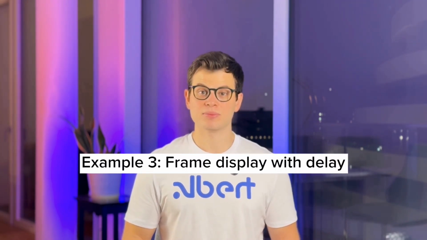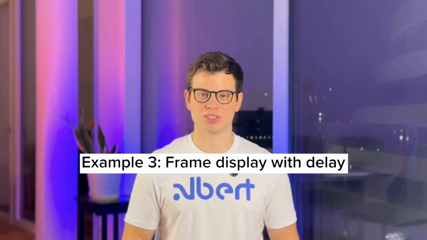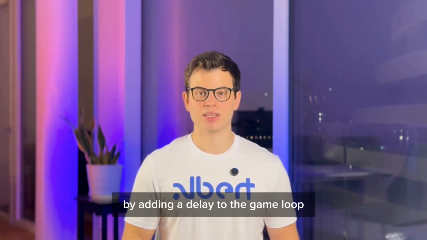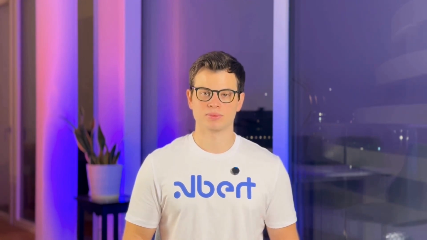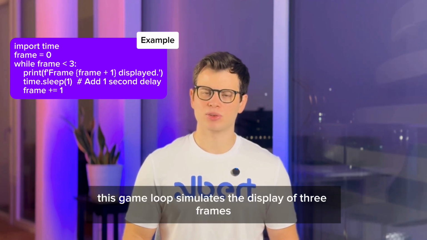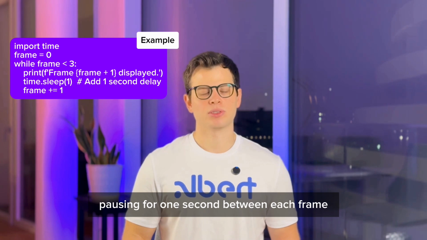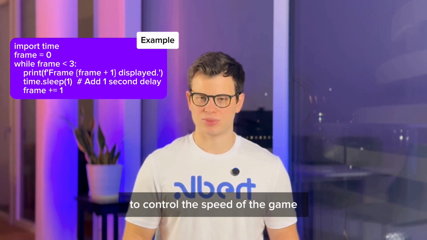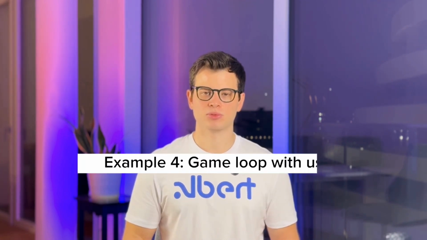Example 3. Frame display with delay. Control the frame rate by adding a delay to the game loop. Explanation. This game loop simulates the display of 3 frames, pausing for 1 second between each frame to control the speed of the game.